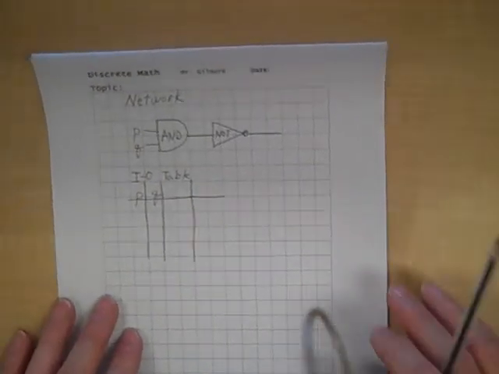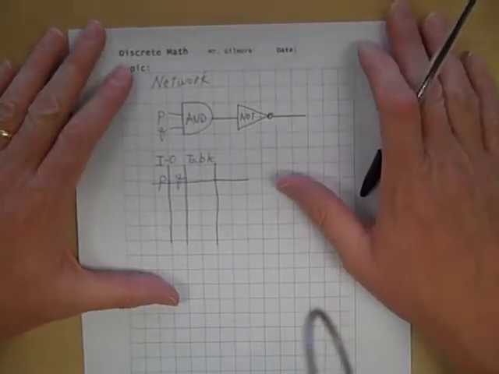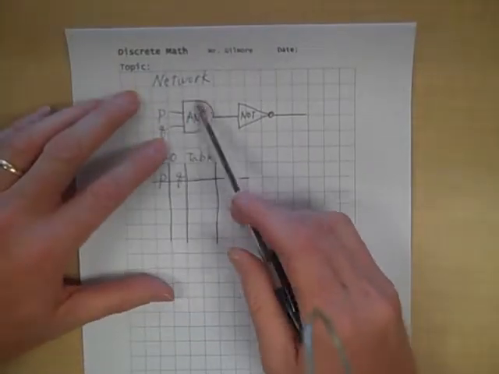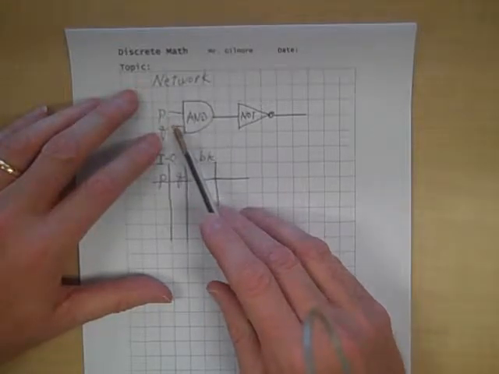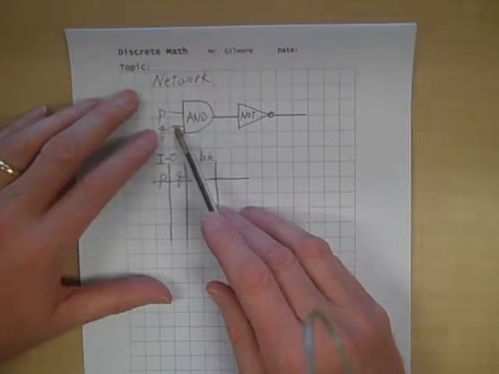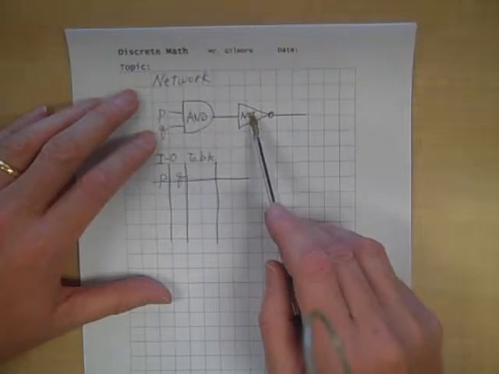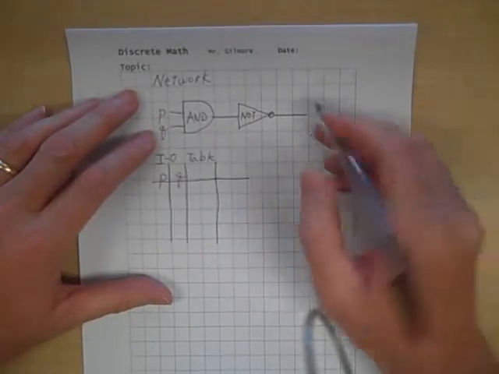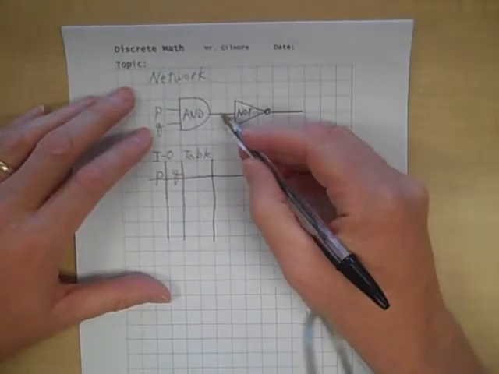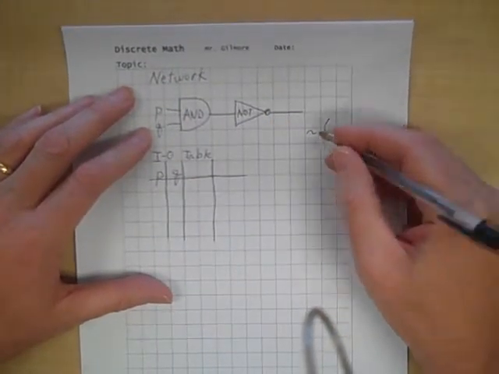Alright, I got just one more example for you to look at. I want you to look at this network that's right here. You've got P and Q, and then you have a not. So what you're really talking about is you figure out what P and Q are right here, and then you negate it.